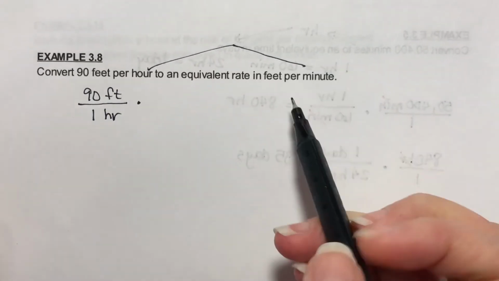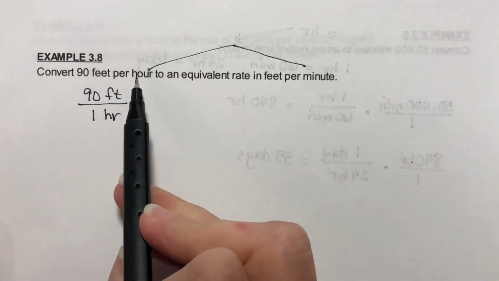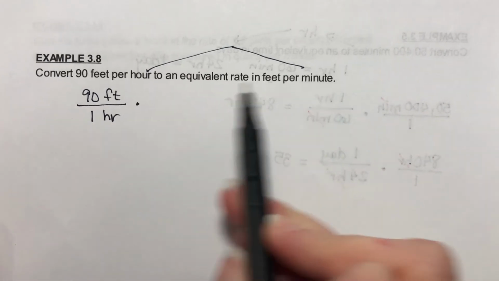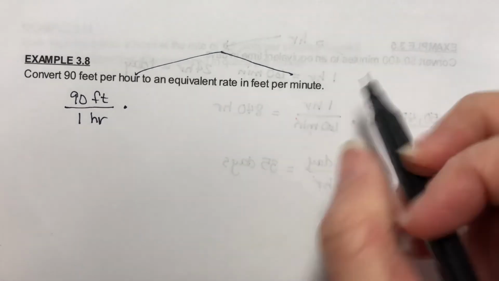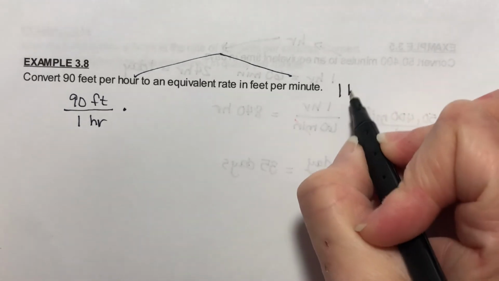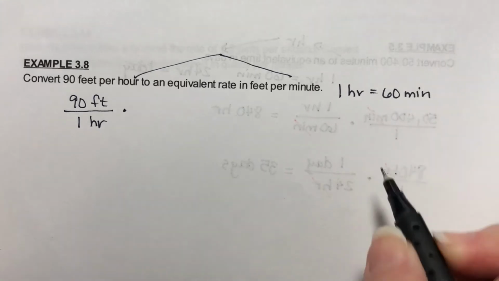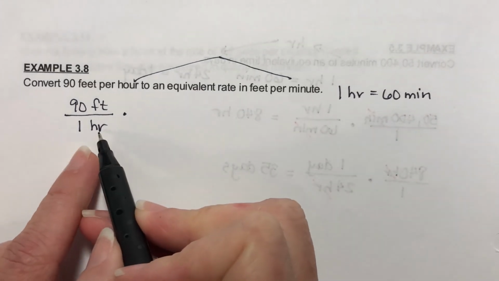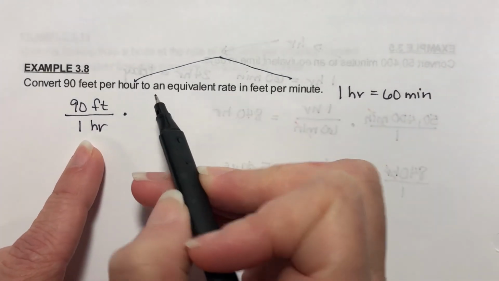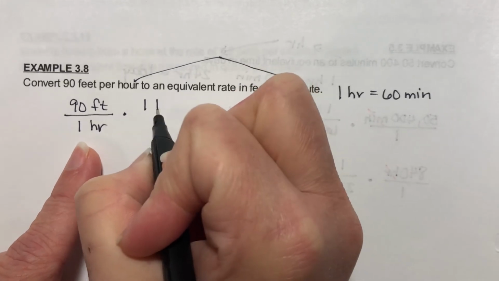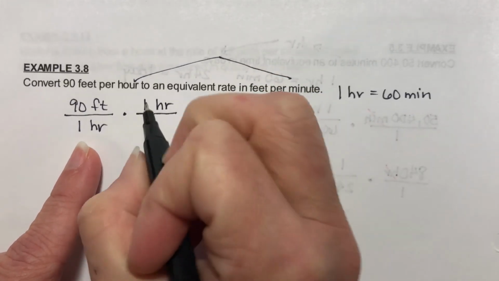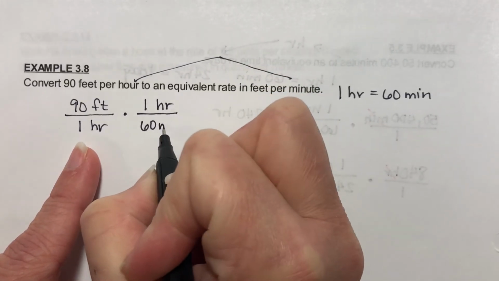And then I'm trying to get rid of hours, correct? So I look at the relationship between an hour and a minute, and we have 1 hour is equal to 60 minutes. I'm trying to get rid of hours, so I'm going to put the hours in this diagonal, and that is to 60 minutes.